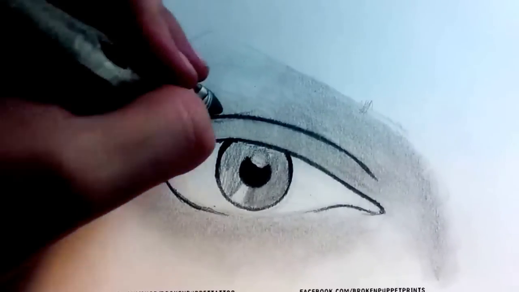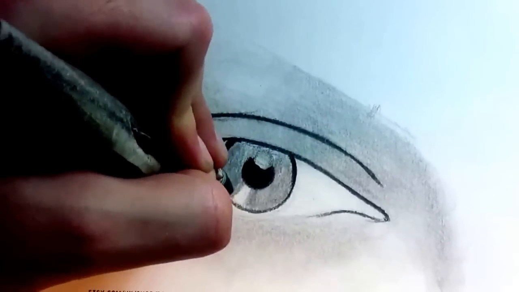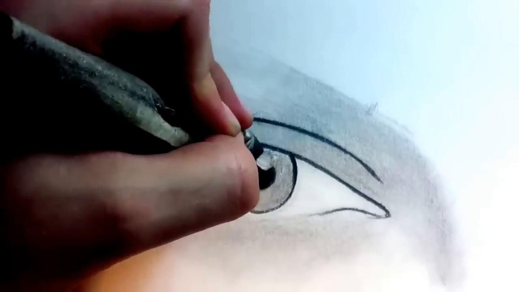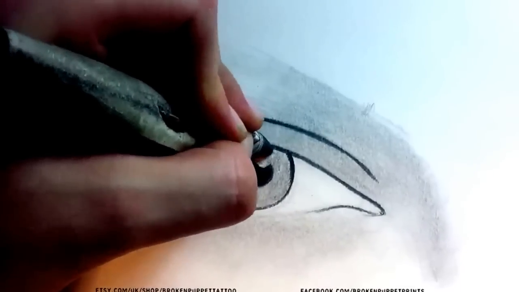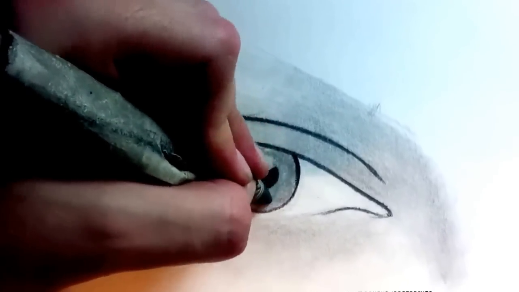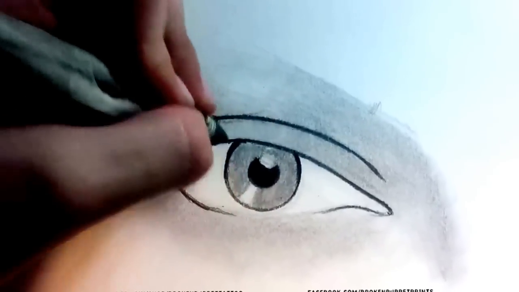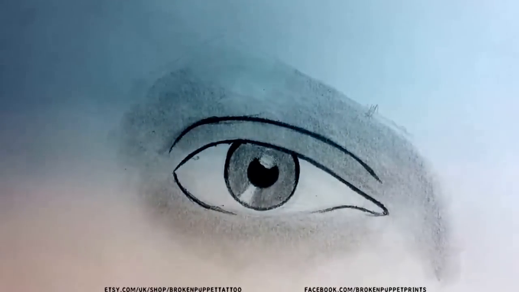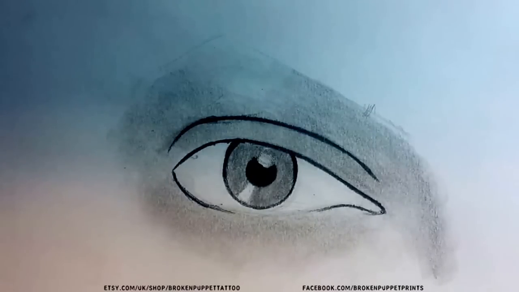Keeps the camera steady there, keeps wobbling. Right. There we go. So that's blended in. I know at the moment it still looks a bit cartoony, don't worry. As we keep building layers up, it gets more and more realistic.